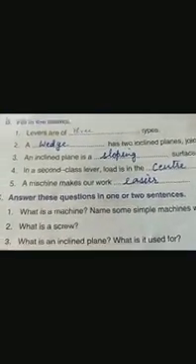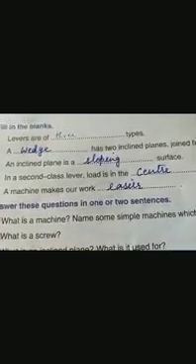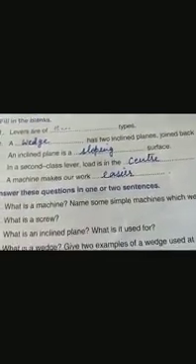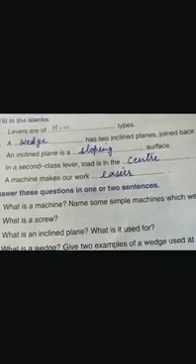Levers are of three types: first class, second class and third class lever. A wedge has two inclined planes joined back to back with a sharp edge. An inclined plane is a sloping surface. So you can see the brackets and you will do. In a second class lever, load is in the center. A machine makes our work easier.